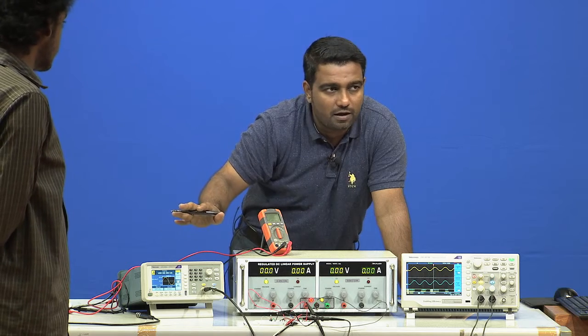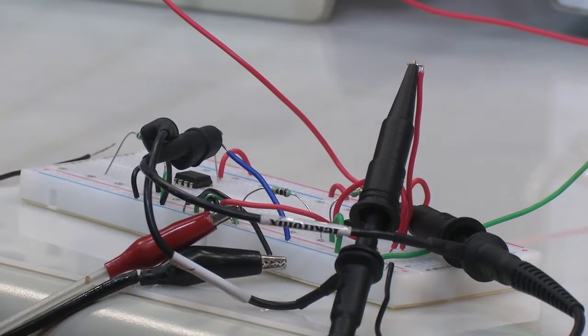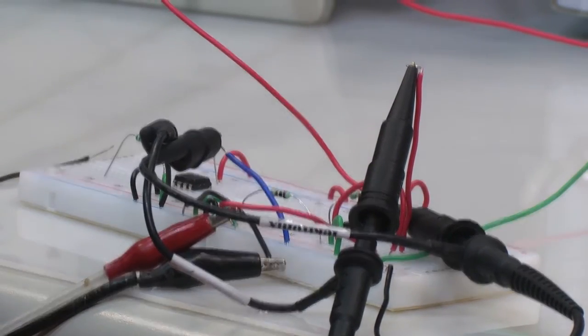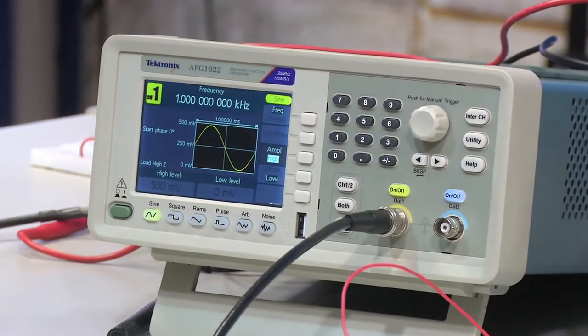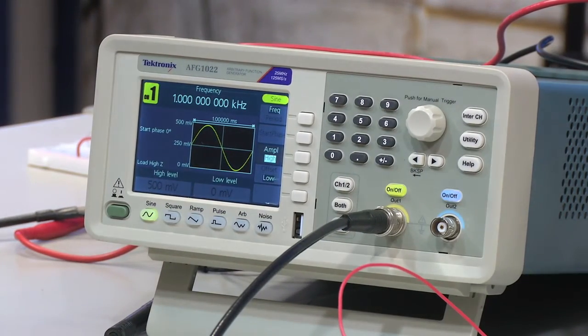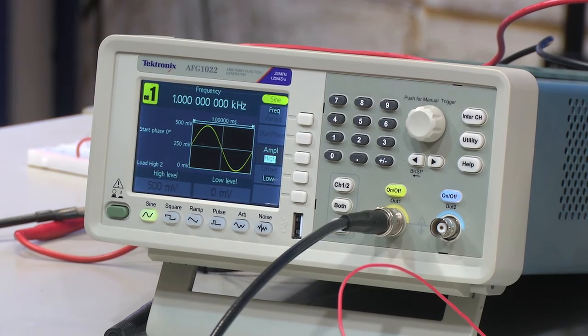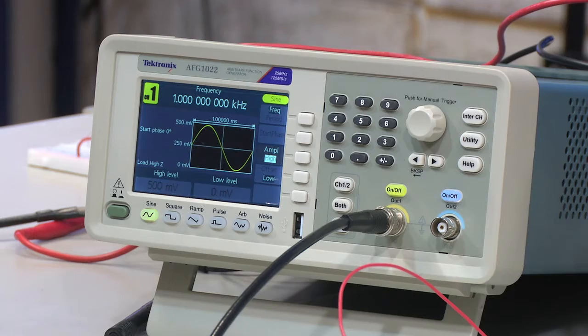So, again Suman is going to help us. Suman, can you apply please 0.5 volts to the function generator? Okay. So, now you can see it is already 500 millivolts, or we can say 0.5 volts, at 1 kilohertz frequency applied to the non inverting operational amplifier.